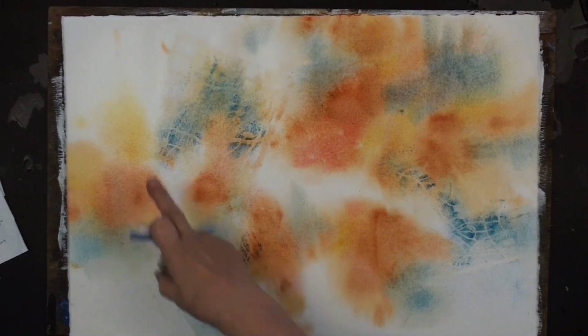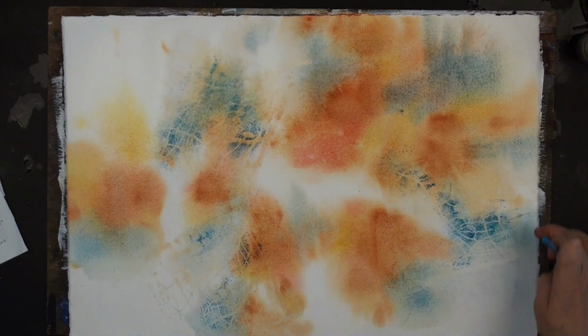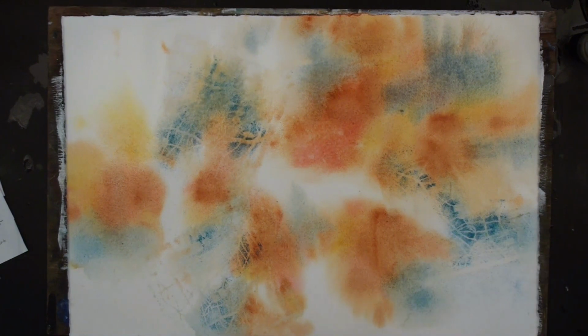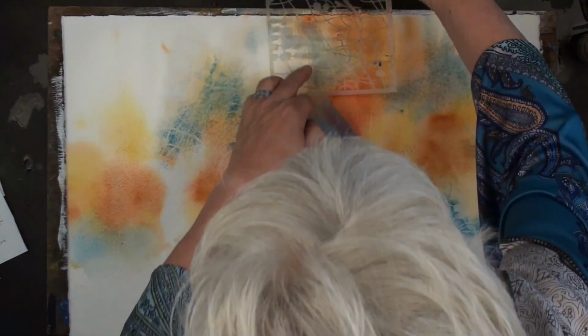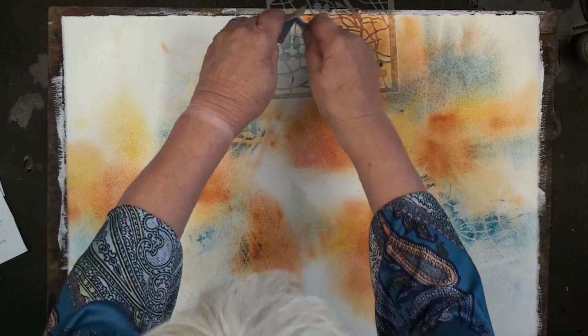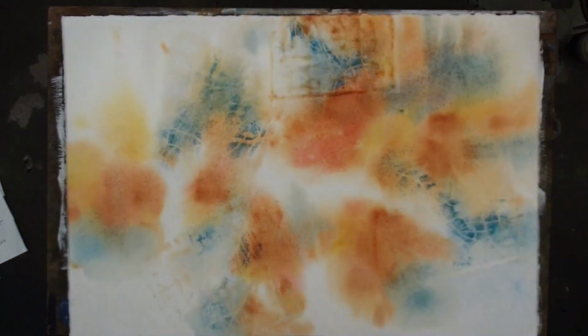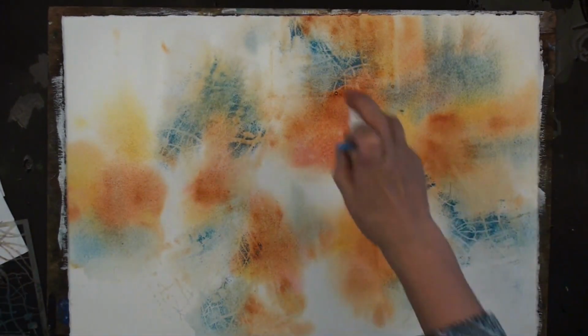Every time I spray it, you can see it's getting darker. Oh man, is this looking cool? Now I'm touching off close here and here. I think I'm just gonna go off up here. I always like to go right up to the edge of the paper if I can. There, oh better. Oh, that's wonderful.